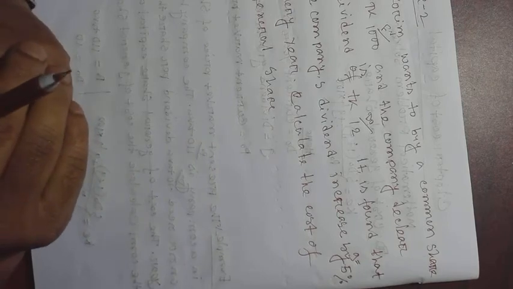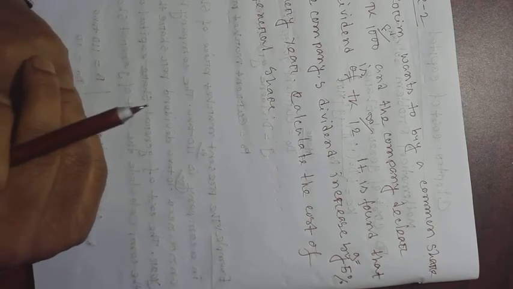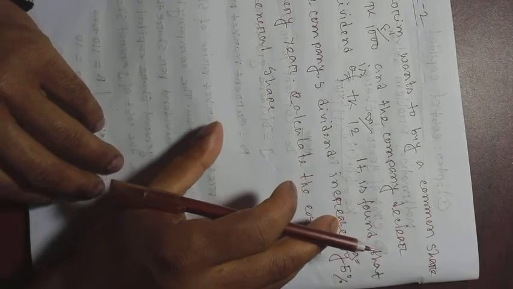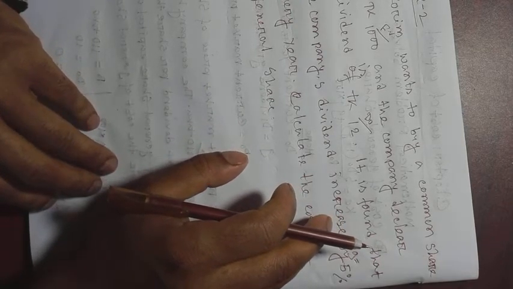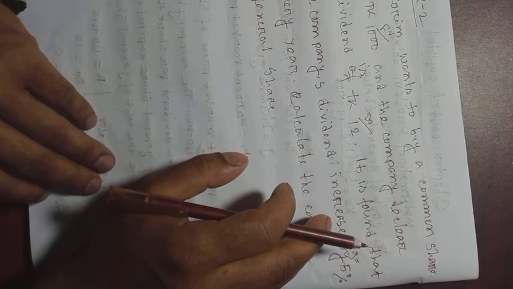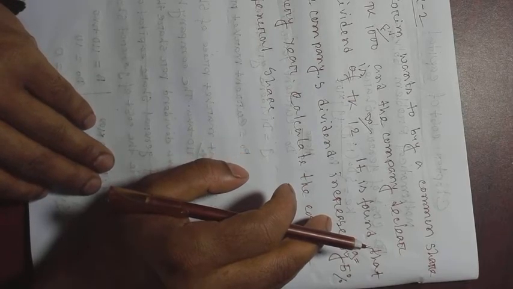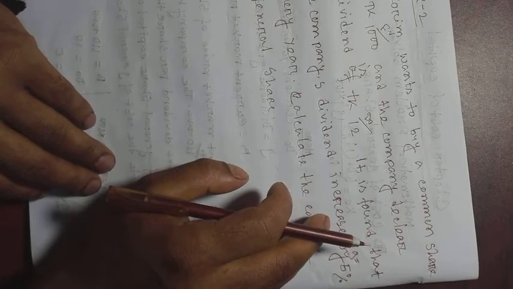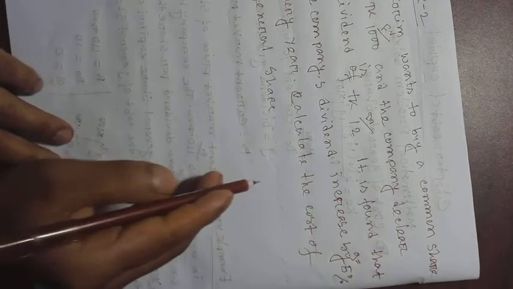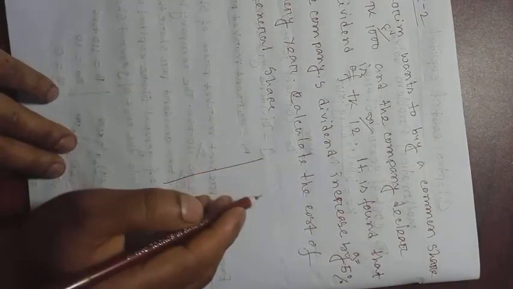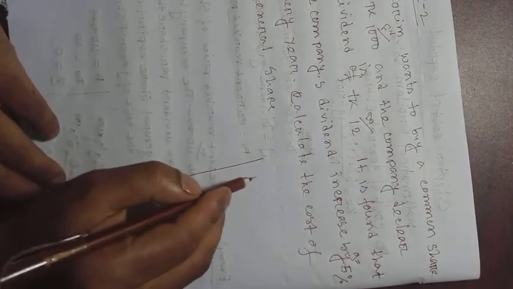Please, dear students, you should note here that there is no market price. Also, I have reminded you, when a company does not give the market price, then we should let the face value be the market value. So now I write all the elements from this example.